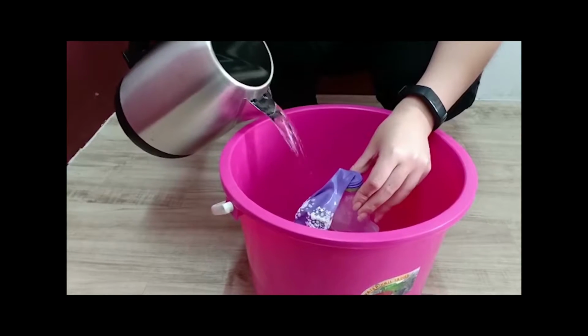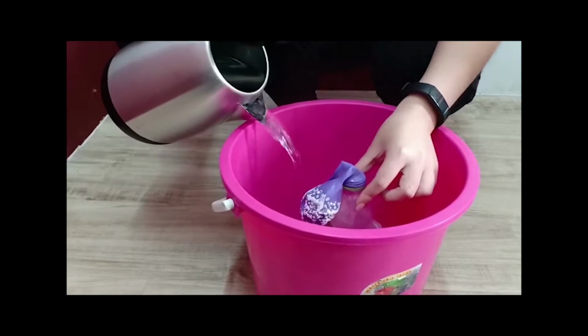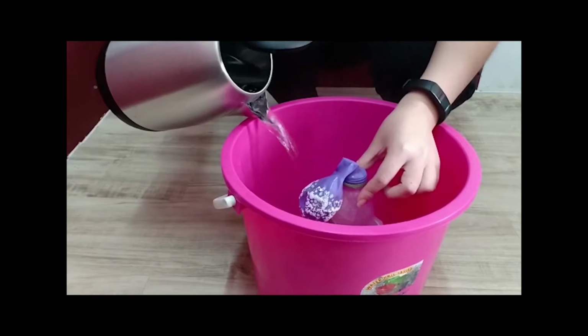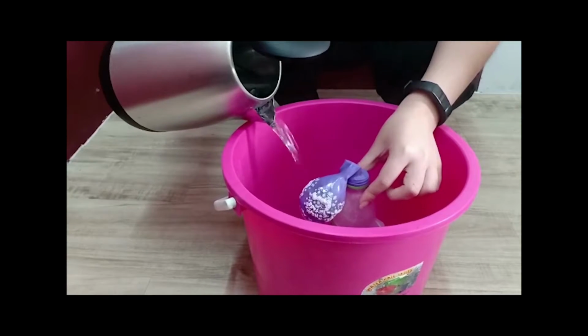Give the bottle and balloon apparatus a few minutes to get warm. The balloon will fill up with hot air and stand straight up.